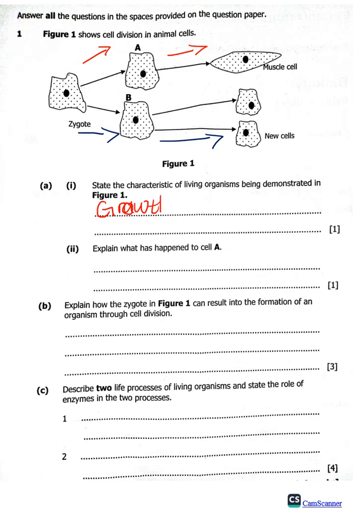Now growth can be defined as the increase in number of cells, and also the increase in the size of cells. Now let's look at Roman number 2. Explain what has happened to cell A. So let's look at cell A. For cell A, we don't know the name of this cell. We have just been given a cell A. We don't know the name, and also we don't know the function that it does.